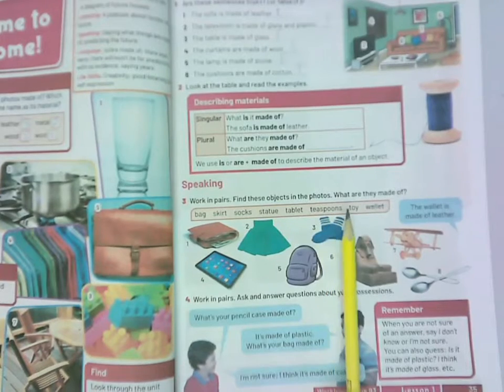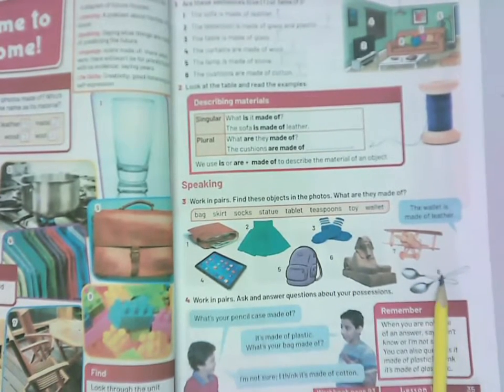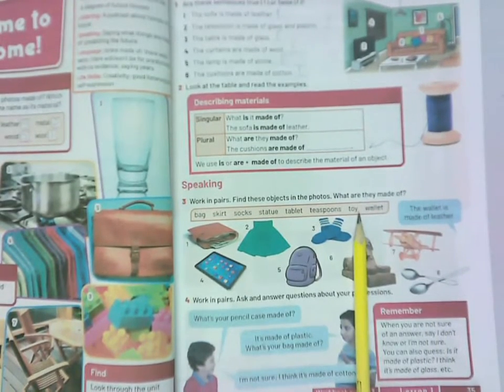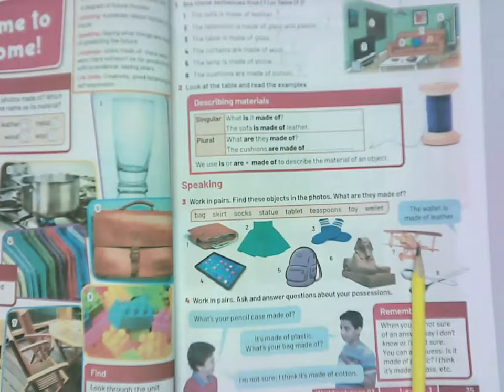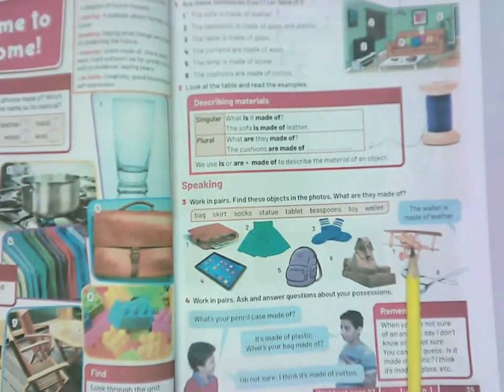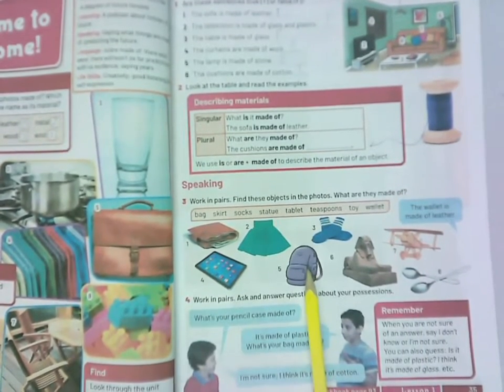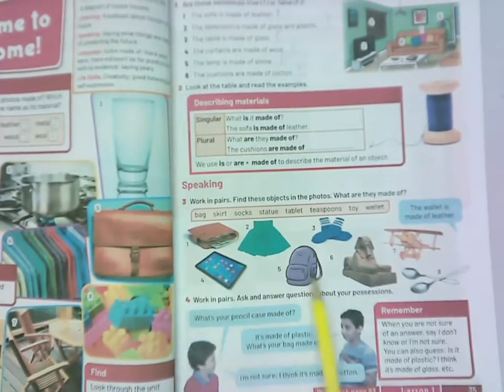Teaspoons, number 8, and the teaspoons are made of metal. Toy, number 7. Toy is made of plastic. Here we have the bag, and it is made of leather.